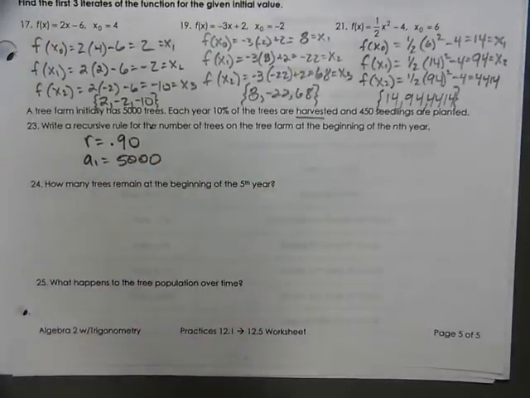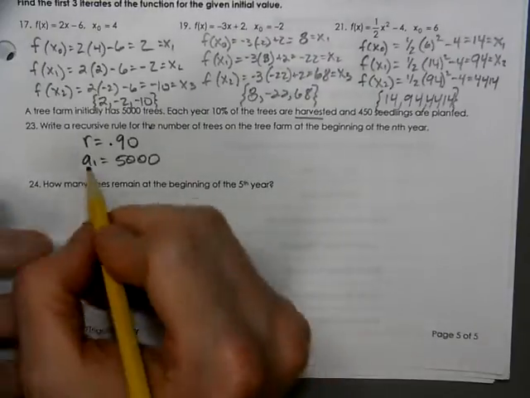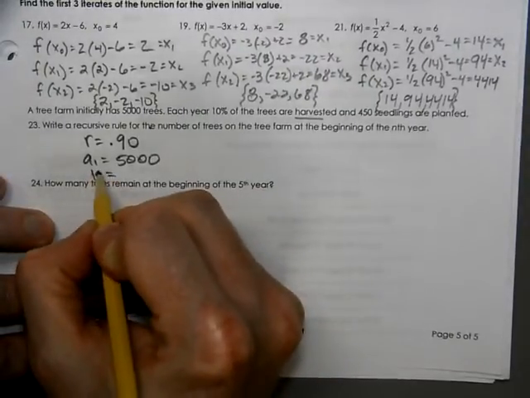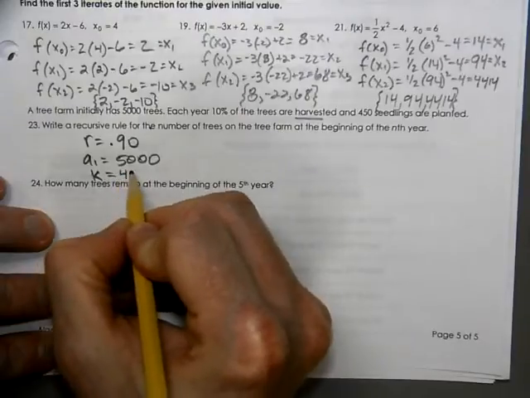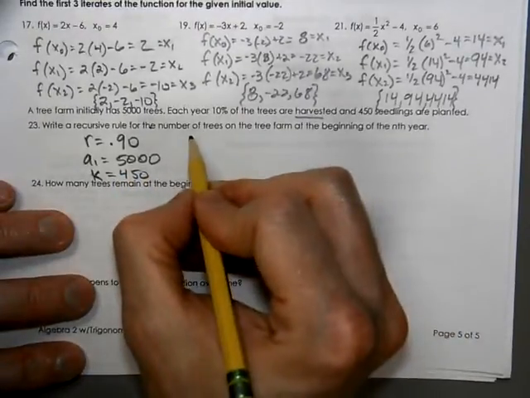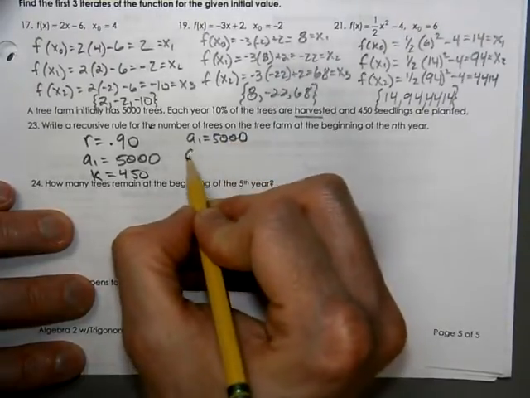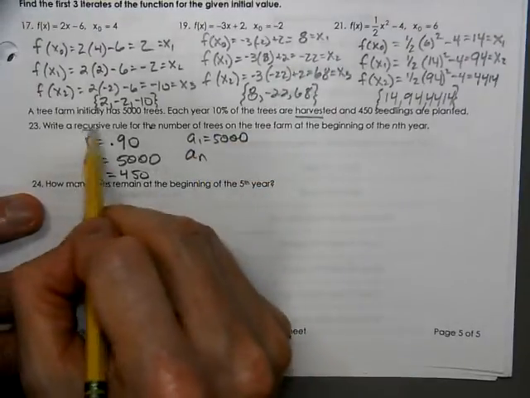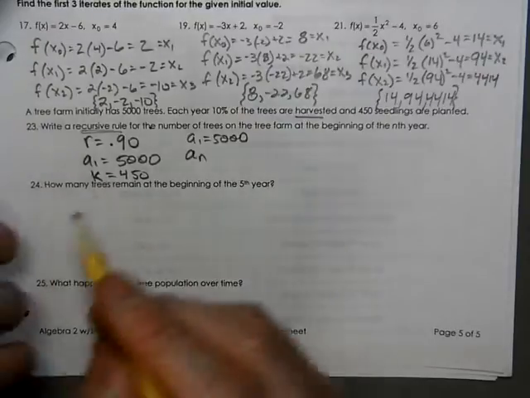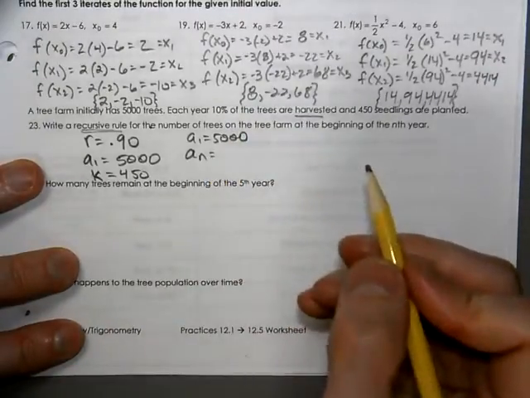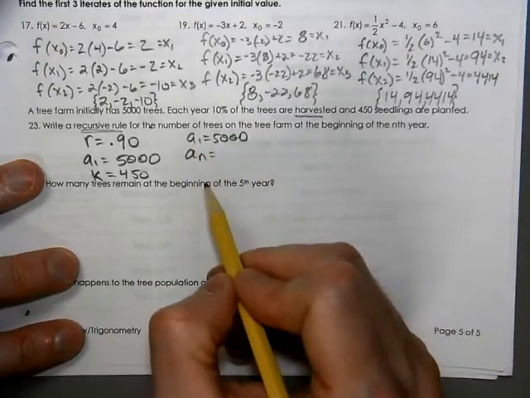And they have this extra constant, which is 450. So we need to have a starting point, which is 5,000. And then they're asking for a recursive formula. So it has the first term.